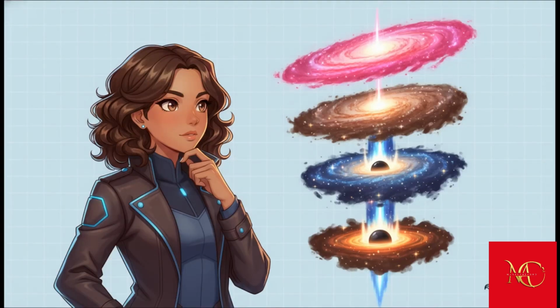Okay, so let's break down that visible 15%, the suspects we can actually see. We've got gas, mostly hydrogen and helium, which acts as the raw fuel for forming new stars. We've got dust, which traces these incredibly rich star-forming environments. And, of course, we have the stars themselves, which give off the bulk of the visible light.